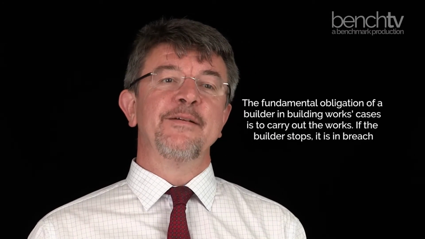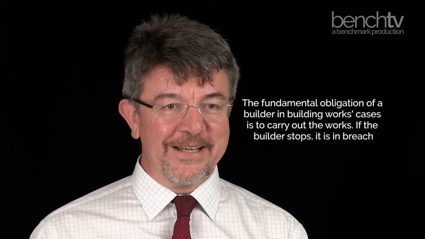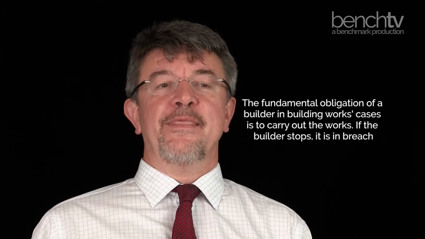The fundamental obligation of the builder in a building case is to carry out the works. If it stops, it's in breach. Now, obviously, if it stops because it's raining or because it's the weekend, that's different, but if it simply downs tools and walks off site, that is a failure to carry out a fundamental obligation under the contract. So that's a fundamental breach.